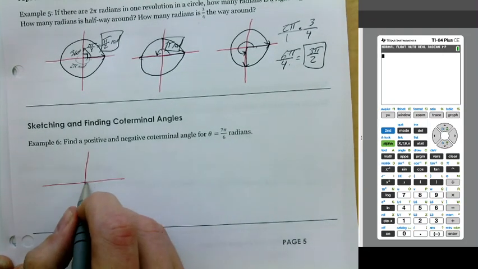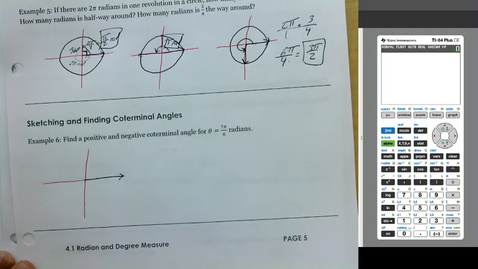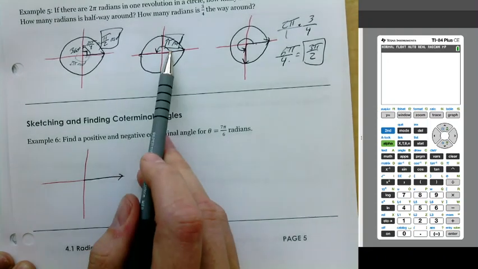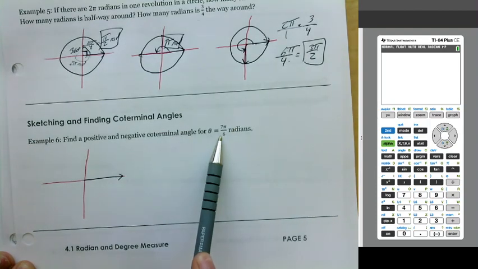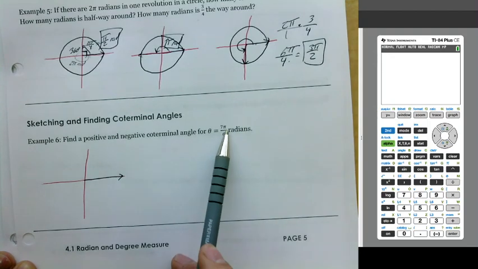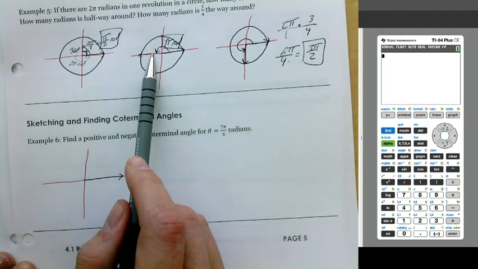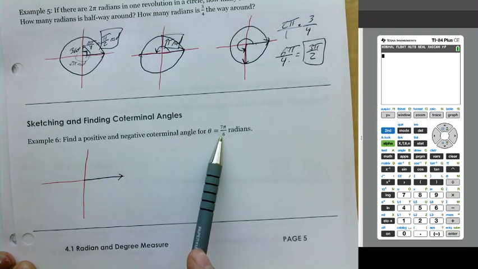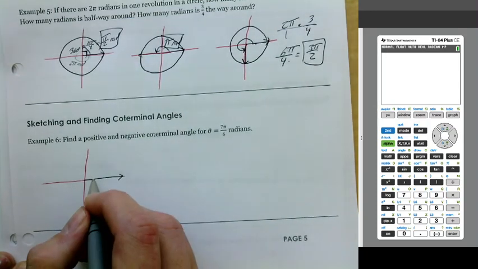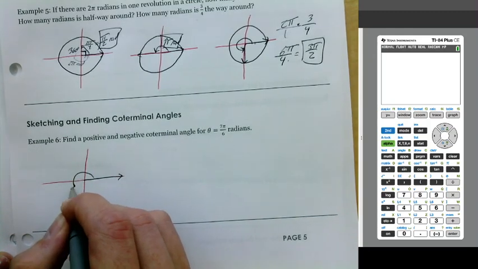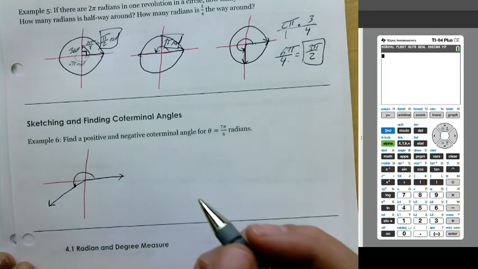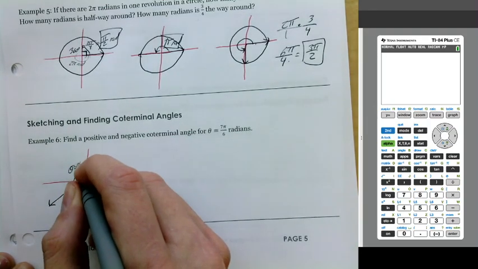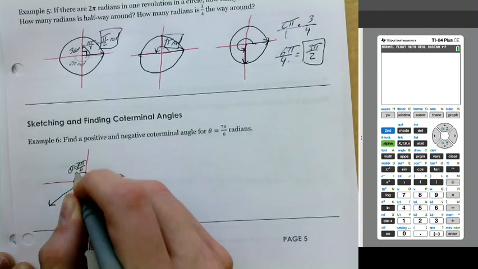Now, I don't know exactly where that is, but I know the initial side is going to be here. And up above, we know halfway around is pi. And 7 pi over 6 is just a little over pi, right? Because if it was 6 pi over 6, it would be exactly pi, which is halfway around. So 7 pi over 6 is a little bit more than pi, so we're going to be a little bit more than halfway around. So we'll be about here. Now the picture is not strictly necessary for calculating the positive and negative coterminal angles, but sometimes it can be helpful to get a visual of what's going on.